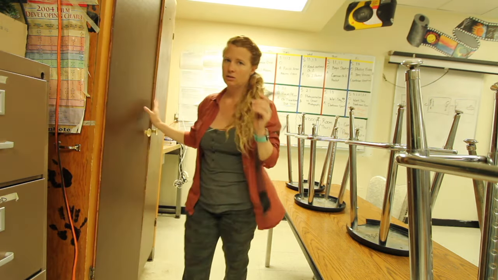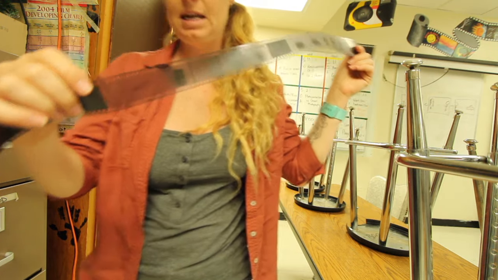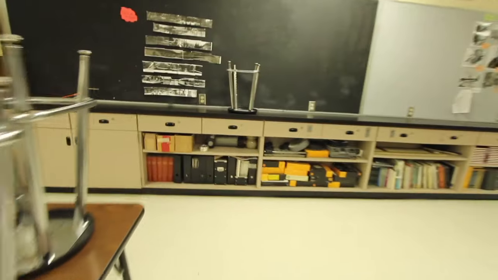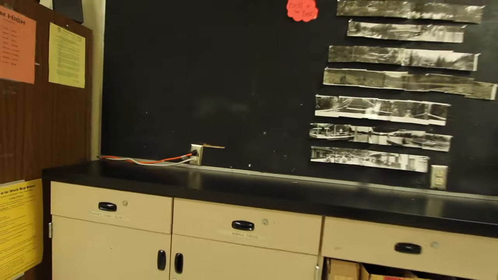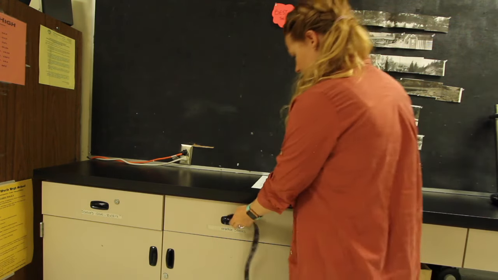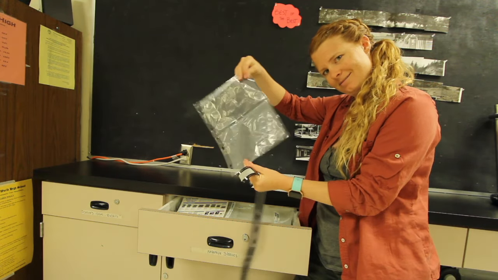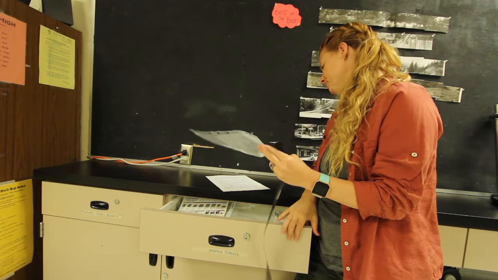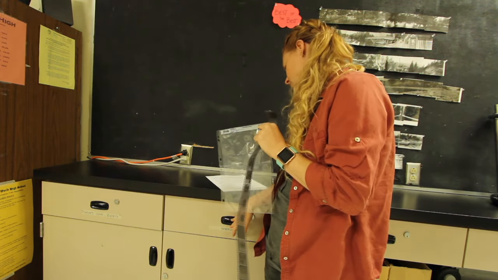So, once your film is dry, you're gonna take it, and you are going to keep it in a negative sleeve. Negative sleeves, let me show you. Going around the classroom, here we go. Negative sleeves are in this drawer, labeled negative sleeves. Weird, huh? So strange. This is a negative sleeve. So you're gonna store it in a negative sleeve.